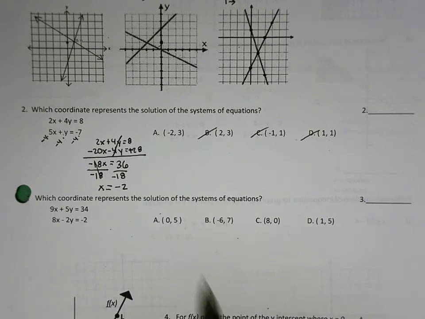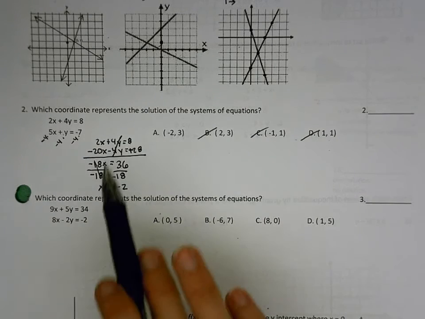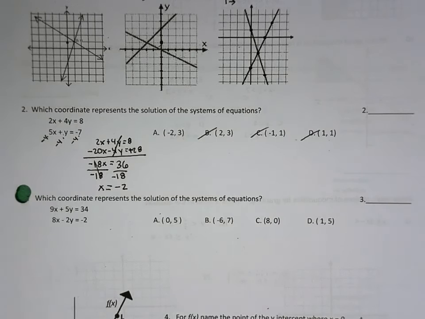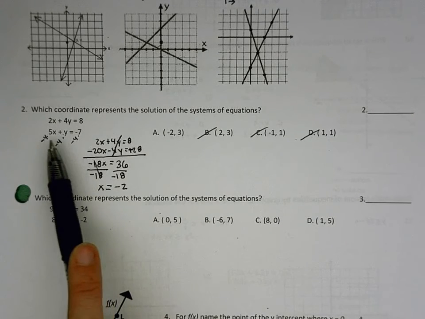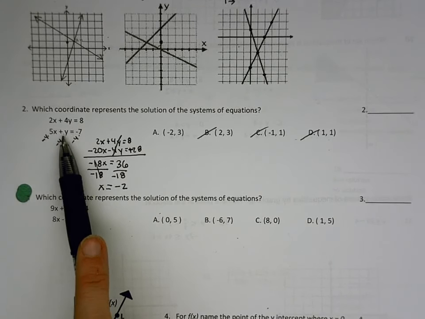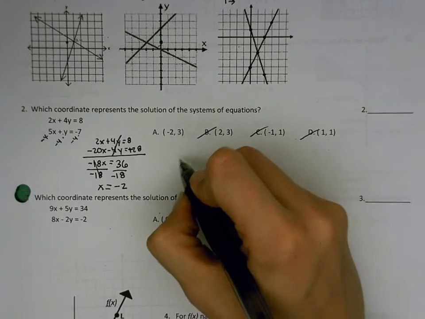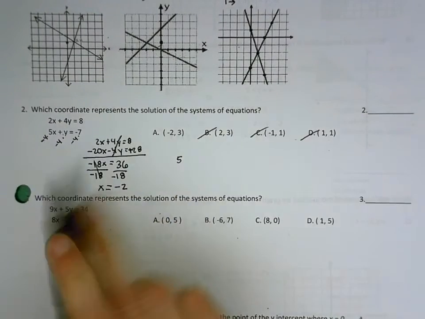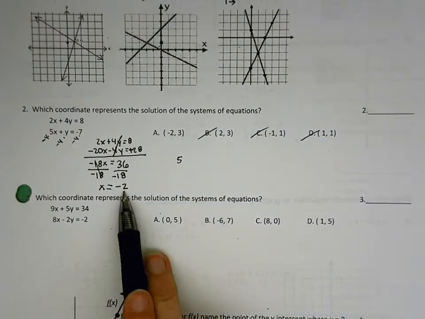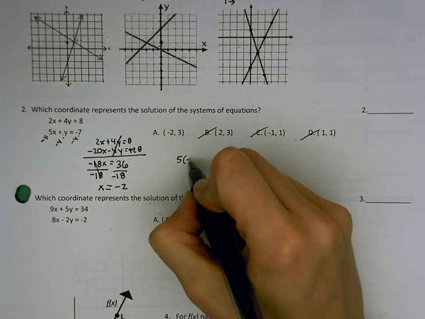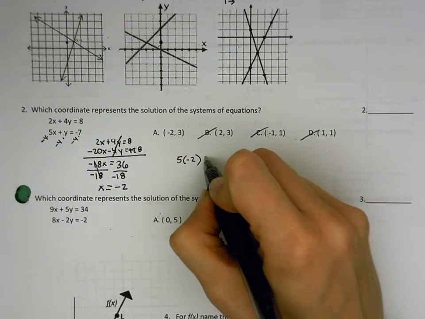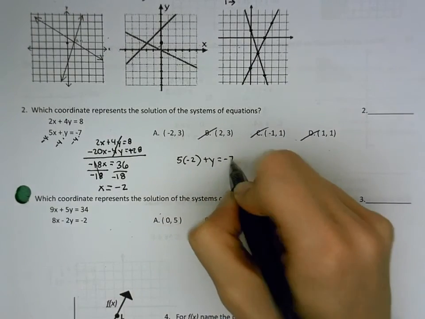Okay, to solve for y, you're going to take this x equals -2 and you're going to plug it into either equation to solve for y. I'm going to go ahead and choose to plug it into this bottom equation because I noticed that y, which is what I want to solve for, is already by itself. But technically you can plug it into either one. Okay, so I'm going to plug it into that bottom equation. We have 5 times my x, which is -2, plus y equals -7.